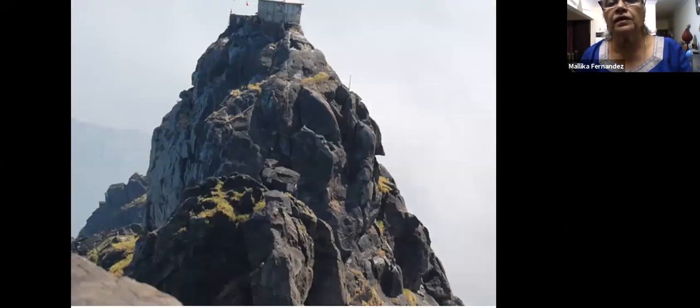Okay, right, so that's your highest point, Girnar, and you can see there's a temple on top. This has been in the news where I think you have a ropeway that takes you right up to the top.